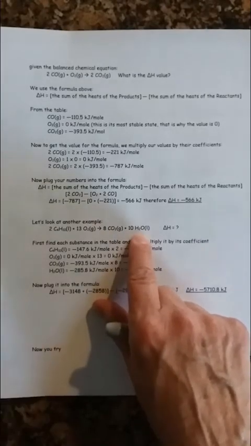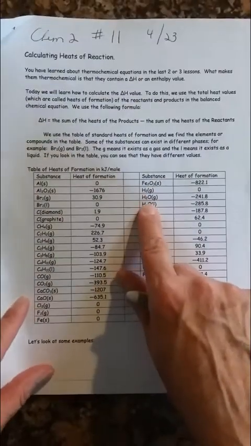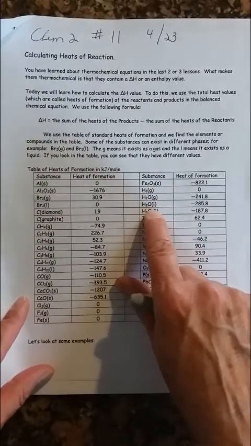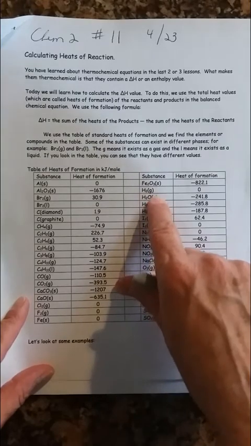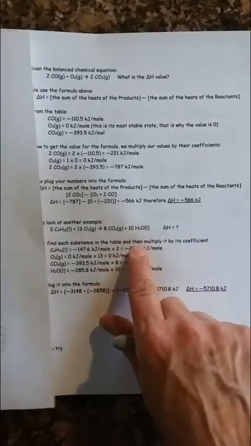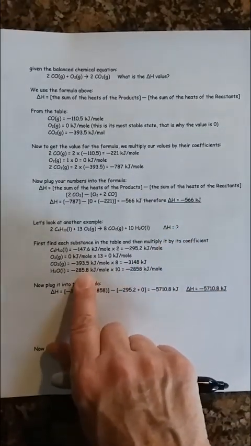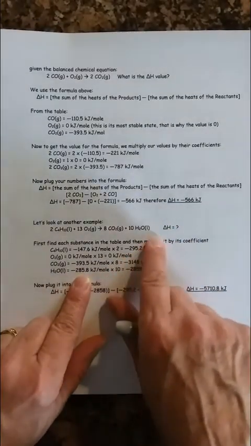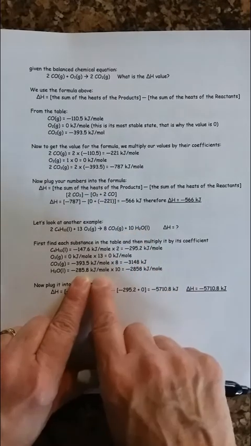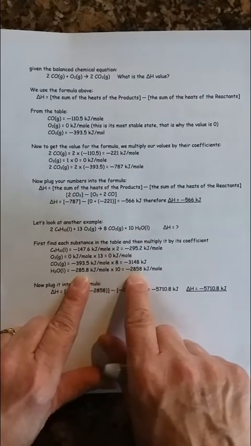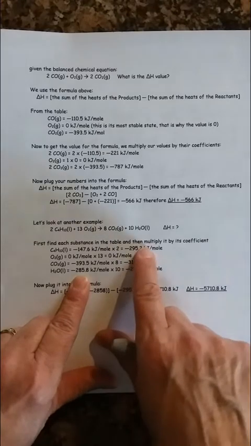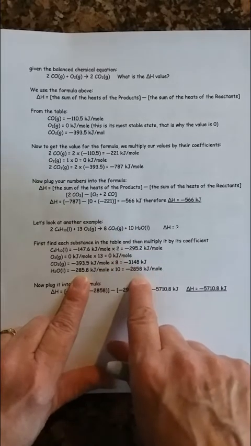And then I look up H2O liquid. Here's H2O gas. Oh, here's H2O liquid. Again, I have to be careful and pick the correct one. So they want me to use liquid. Here's H2O liquid, negative 285.8. So negative 285.8, and I'm going to multiply that by 10 because there's 10 of them in the formula, which gives me negative 2858. So these are the numbers that I'm going to use in my formula.